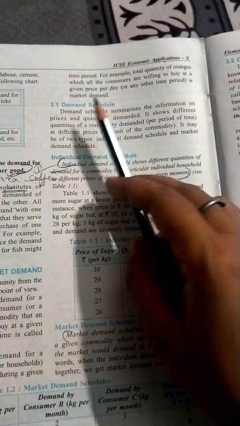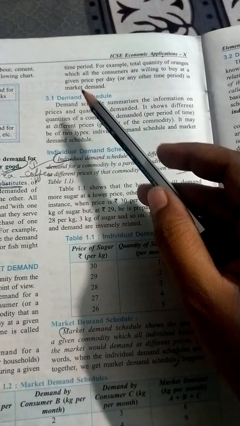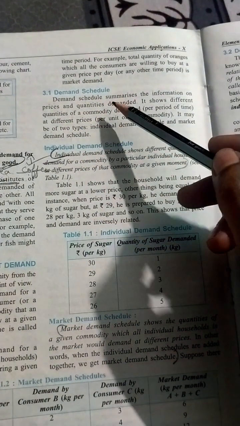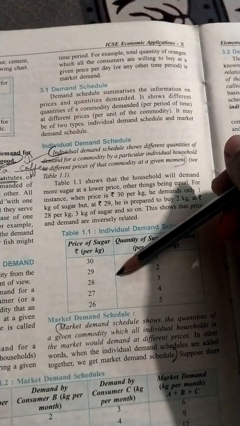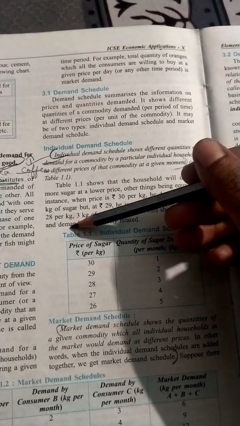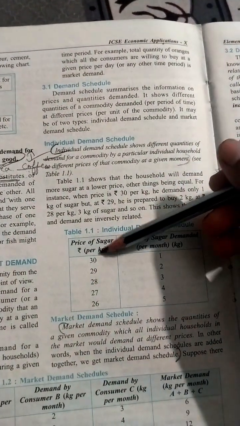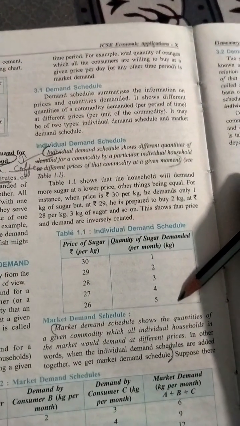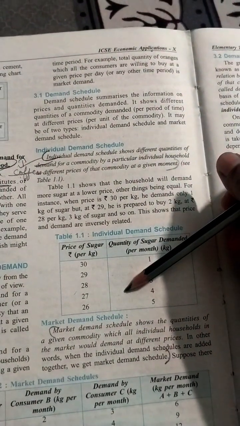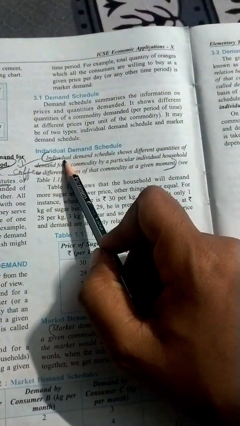So, demand schedule is nothing but the meaning of demand, how to represent it in the schedule form. Schedule means this: one side price and one side the quantity demanded shows. This is called schedule. See here the definition.